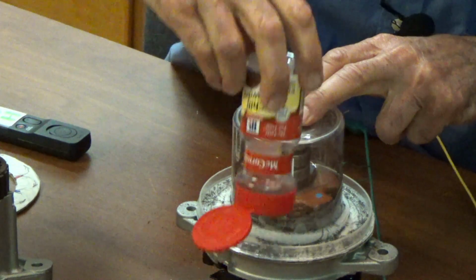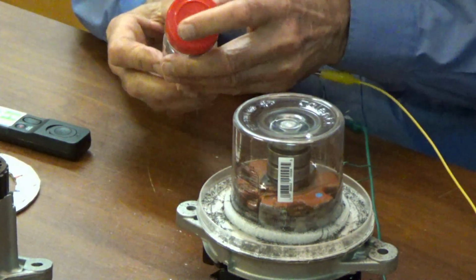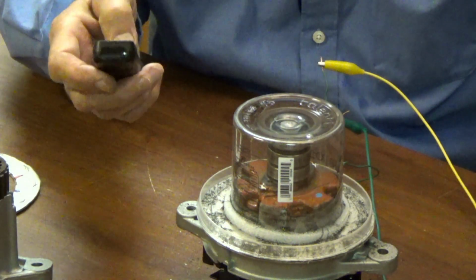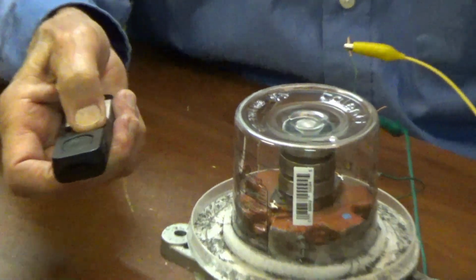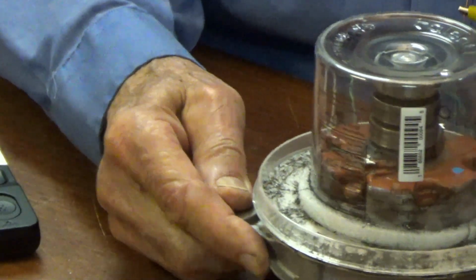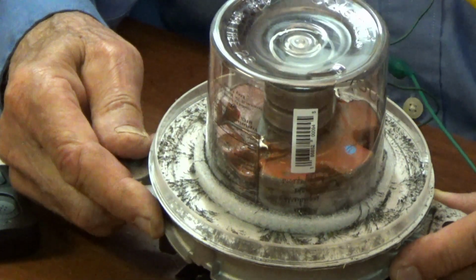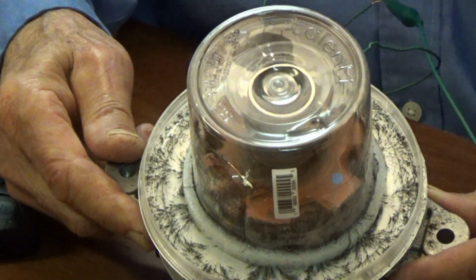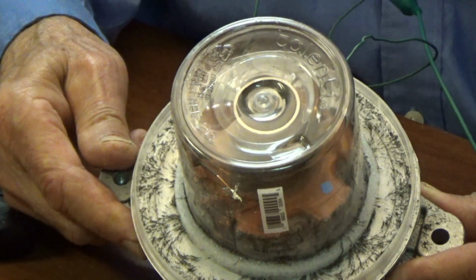Okay, now I'm going to tilt this, and hopefully it won't slide. Magnetic field is very weak, and I have to be careful as I tilt it. And I think you can see, if you're careful, you can see the pattern there.